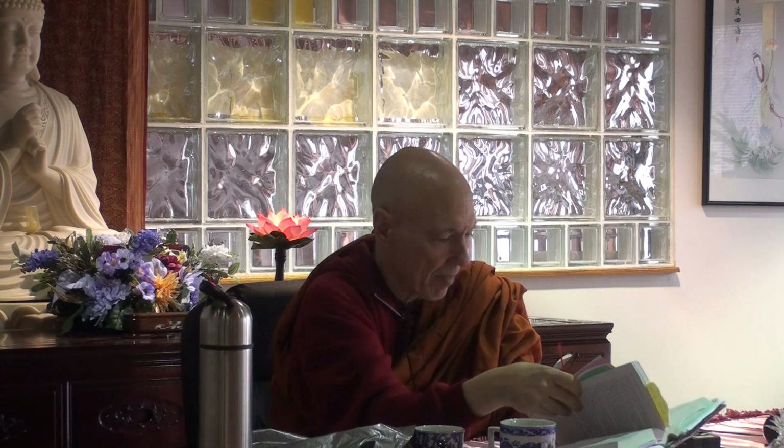But then there's a contradiction between the account of Sariputta's enlightenment in this sutta and an account given in another sutta, which we must have covered maybe about a year ago. This is sutta number 74 in the Majjhima Nikaya, towards the very end of the Dighanakha Sutta.